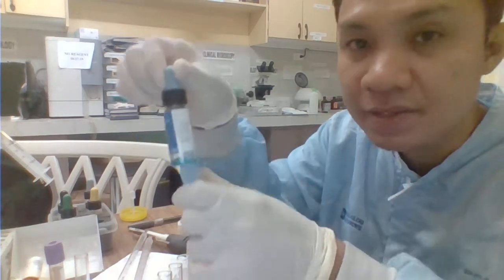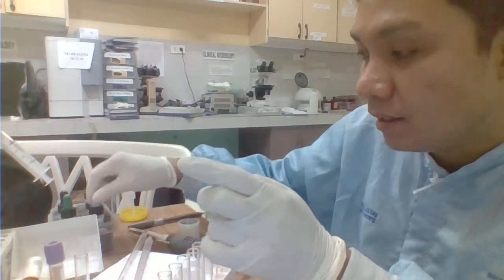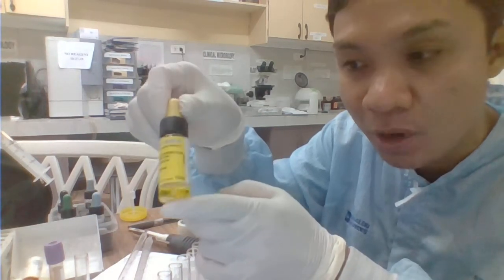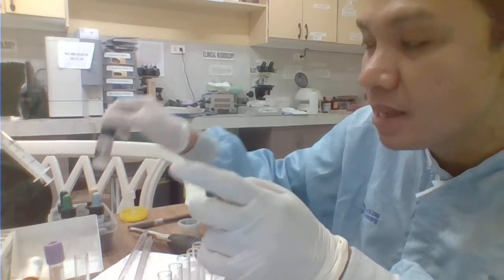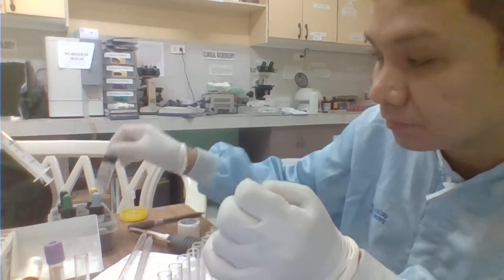Your anti-A Antisera here is color blue because of the Typhon blue. The anti-B Antisera is yellow na color here because of the acreflavin yellow. And we have here the anti-D Antisera is colorless.